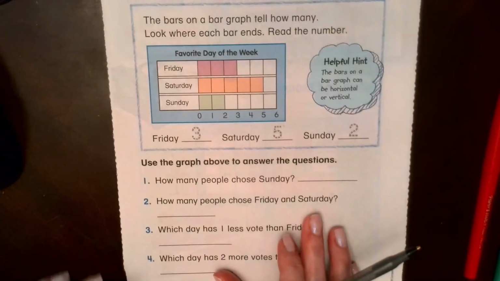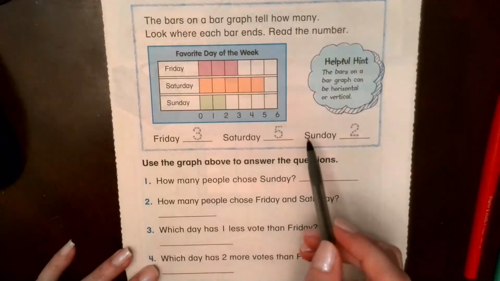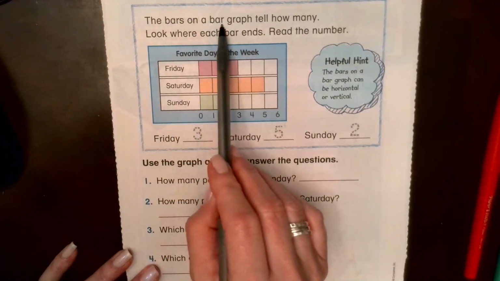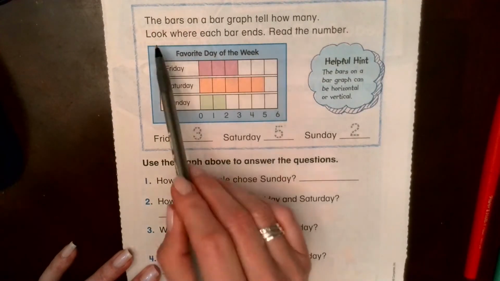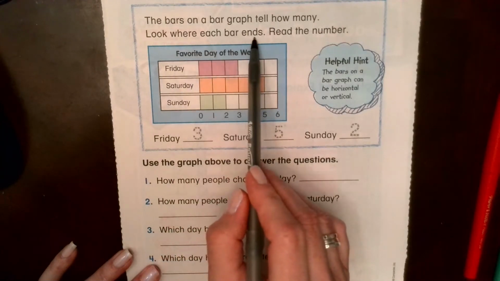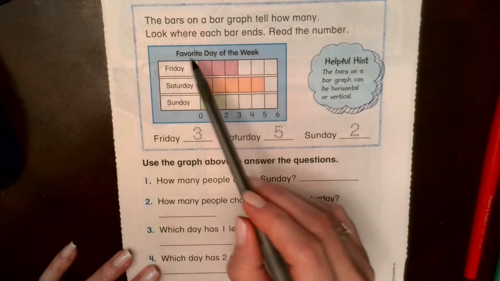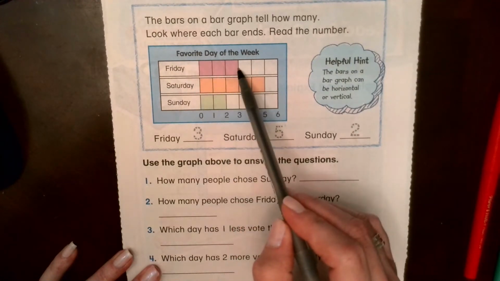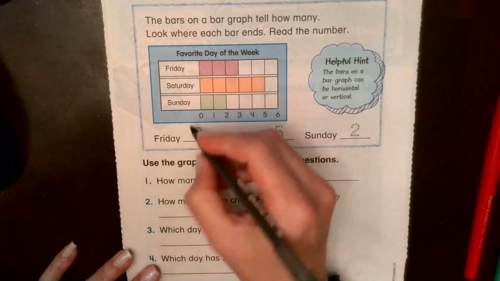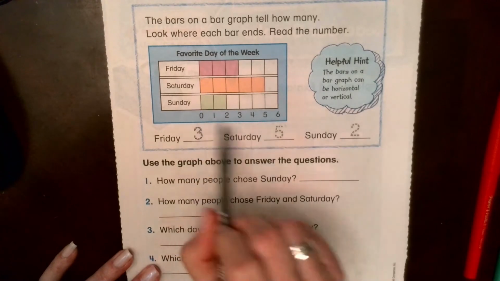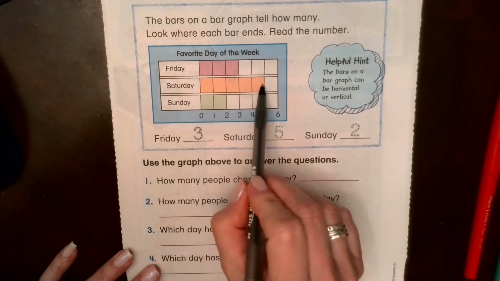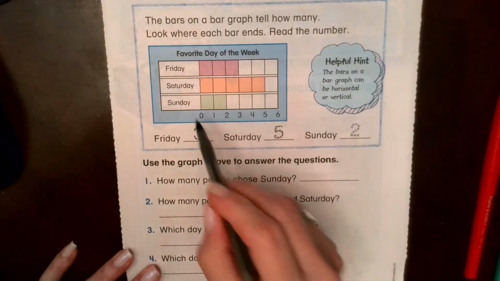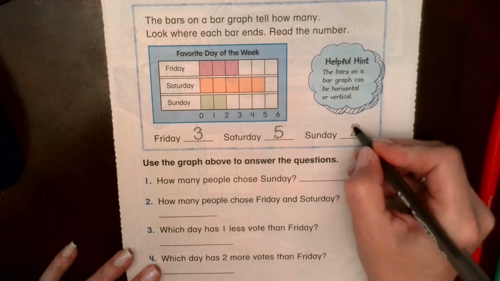Our see and show box is always just a little reminder, a little teacher to teach us what we're doing. So it says the bars on a bar graph tell how many. Look where each bar ends. Read the number. So favorite day of the week, whoever likes Friday, let's see. Go to the end, go down, 3. 3 friends liked Friday. How many like Saturday? Go to the end, go down, and it's a 5. How many like Sunday? Go to the end, go down, it's a 2.